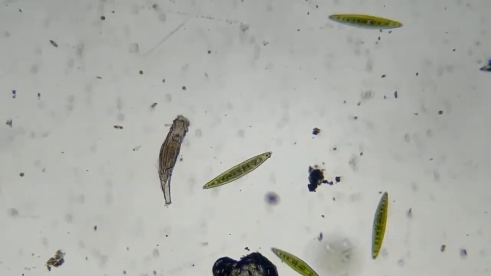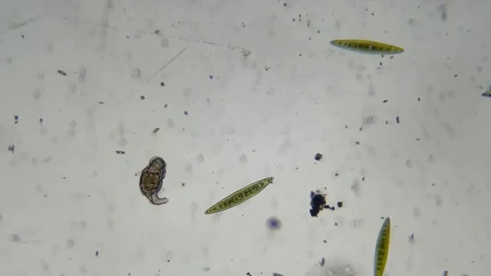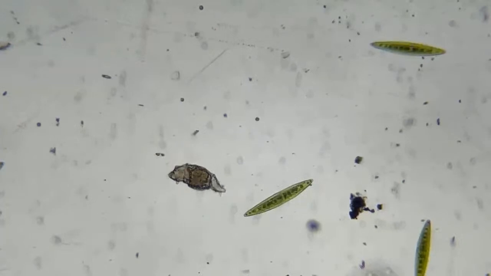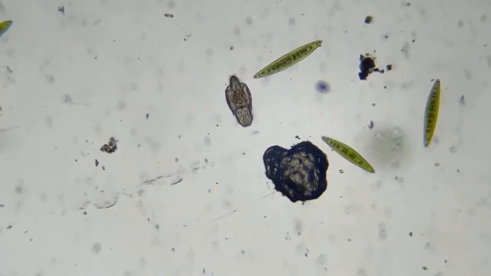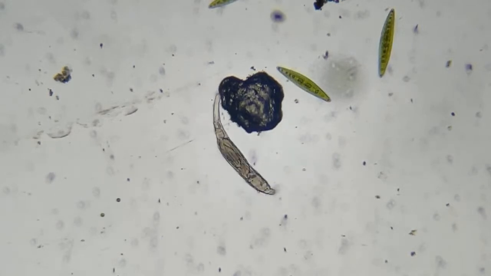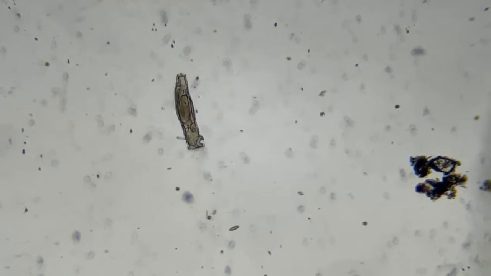So this guy, he eats little bits and pieces of algae. But these Closterium that are laying around, those big green things, are too big for him to eat. And that black thing right there is just one pebble, one little tiny grain of sand or something.